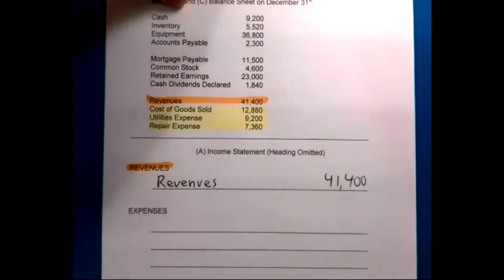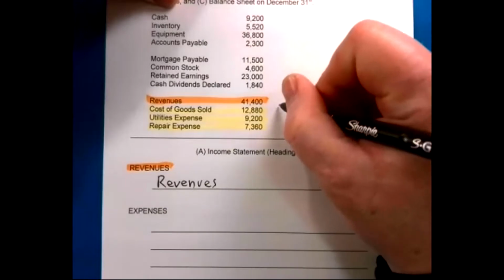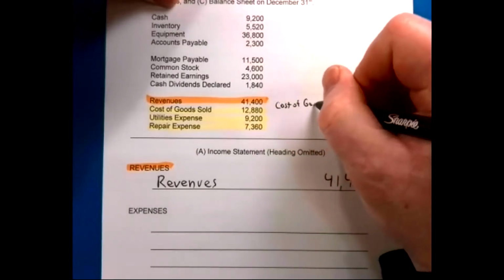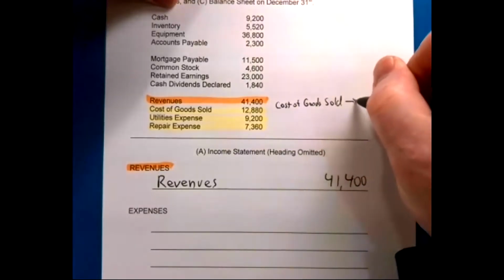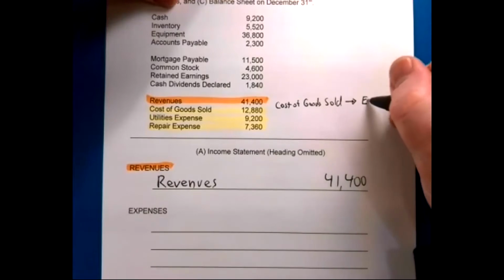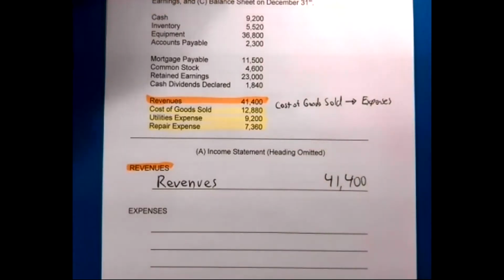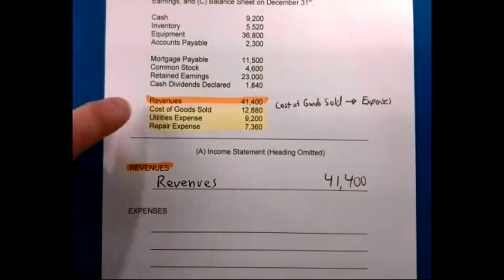Let me write that out. And yeah, maybe now is a good time to talk about cost of goods sold. This is going to come up in later chapters.